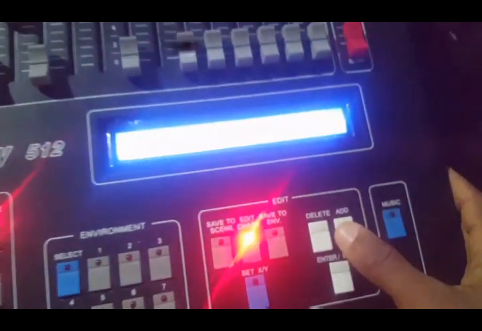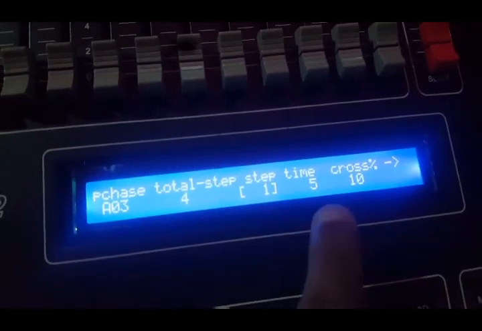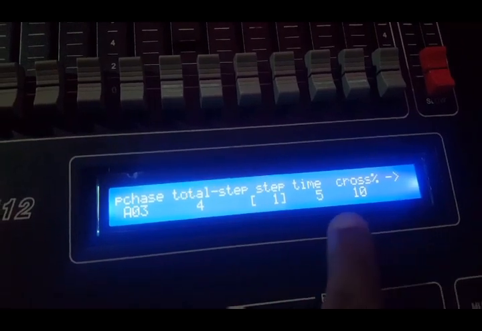If you like it, hard to the steps. And I want you to observe that you can see the time is 5 and the cross is 10.